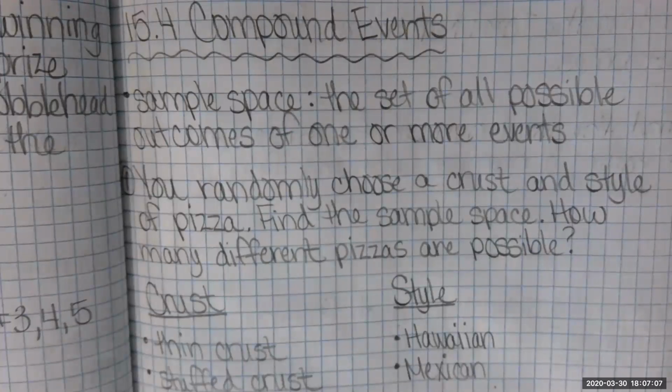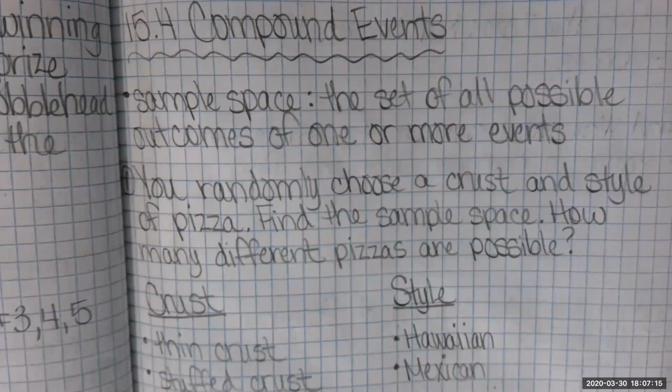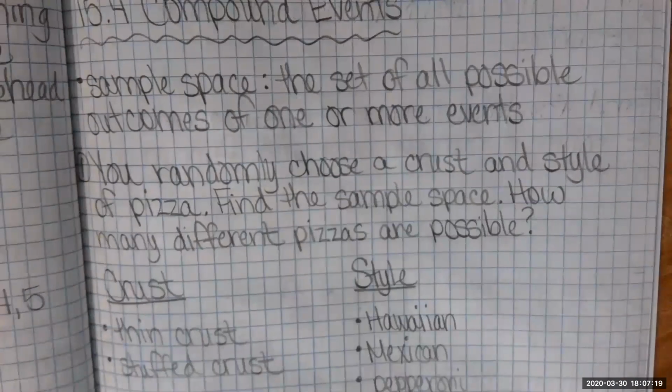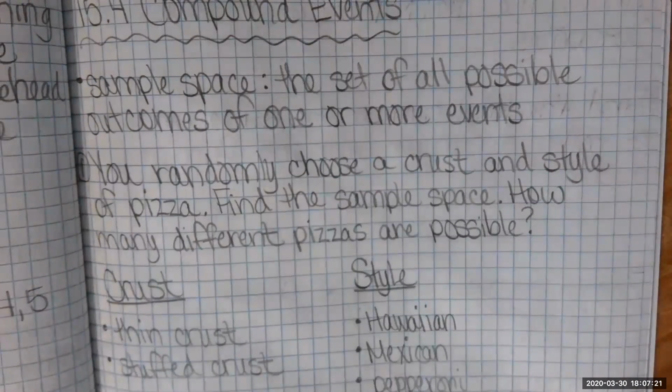So let's go ahead and jump right on into this. We're going to look at compound events. The first word we have today is sample space. Sample space is the set of all possible outcomes of one or more events.